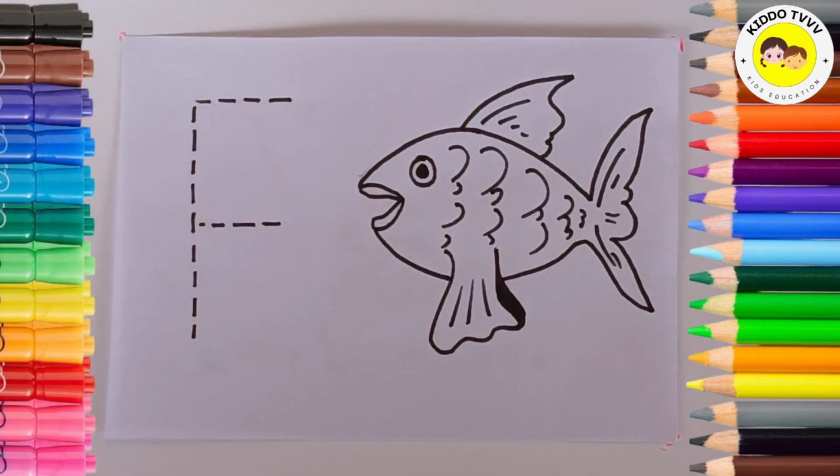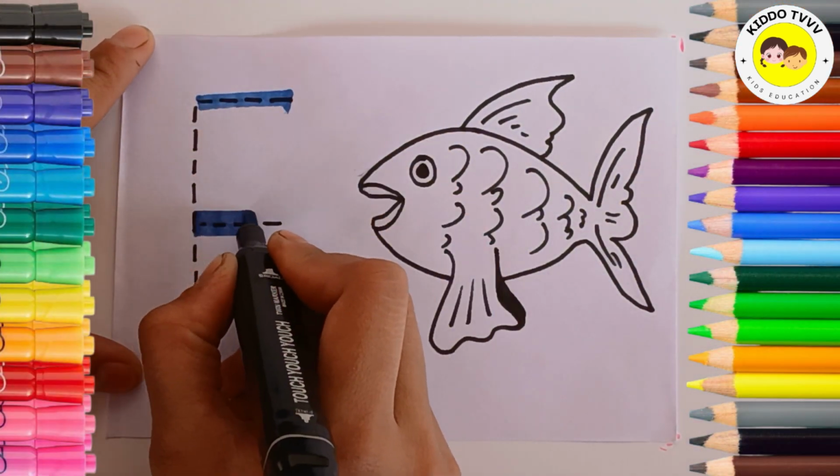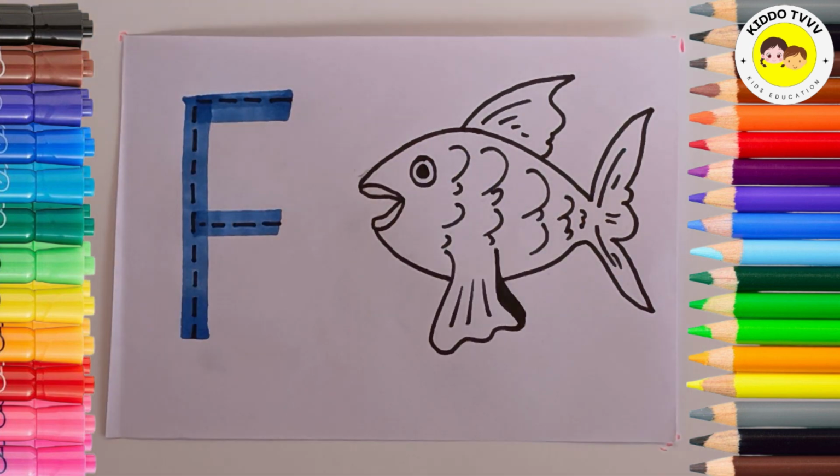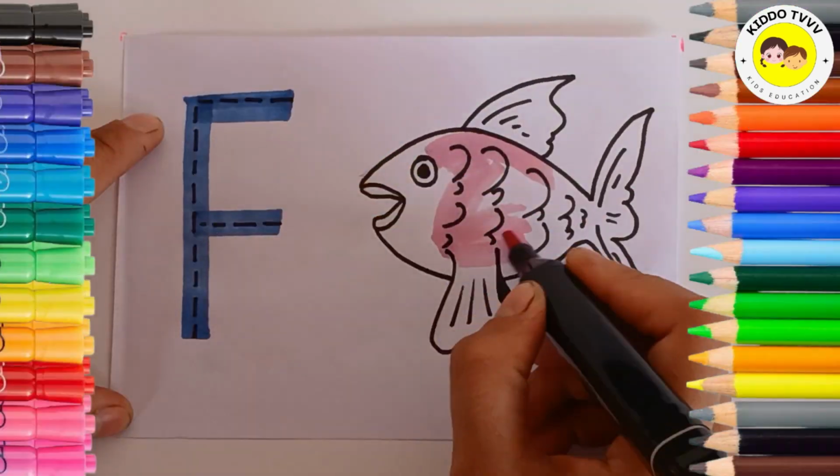Now let's draw the letter F. First, let's draw a straight line and 2 short lines. F is for fish. A fish has an oval body and a triangle-shaped tail. Now let's color and sing.